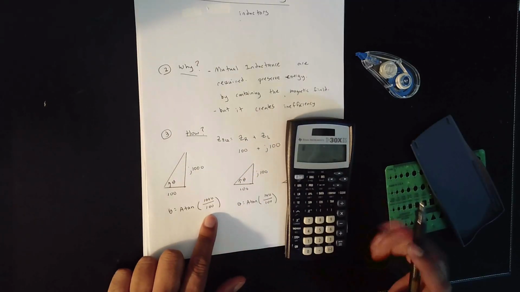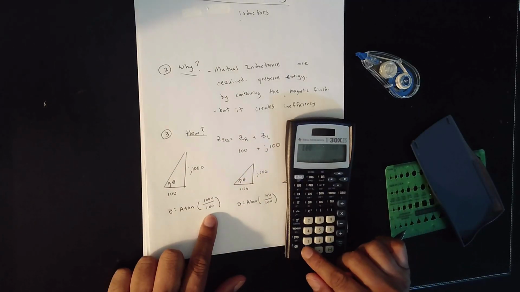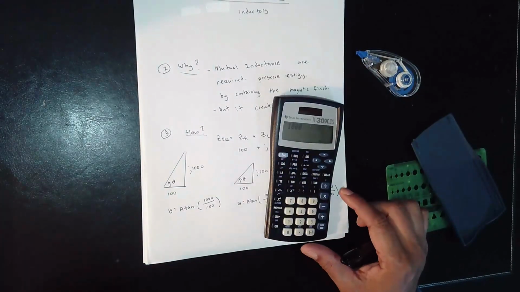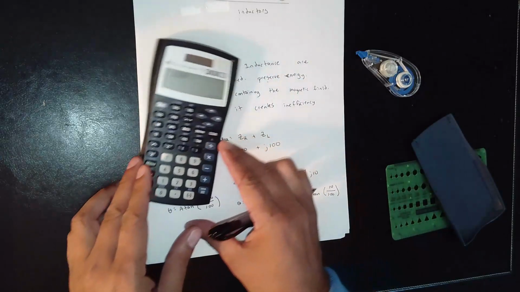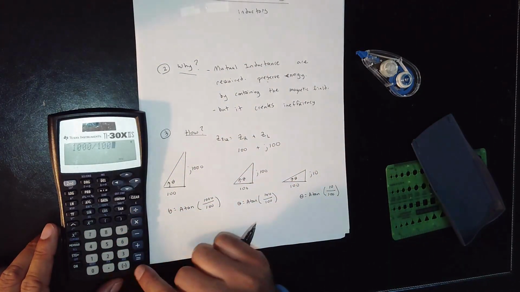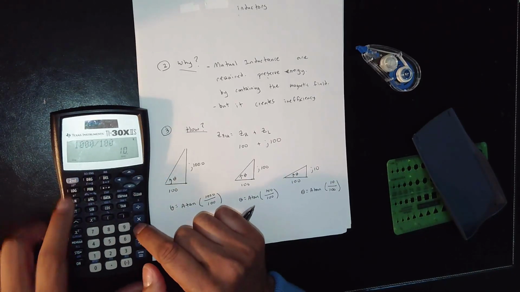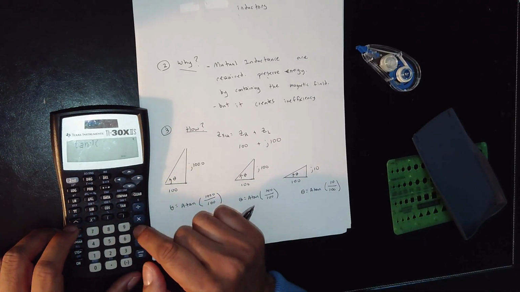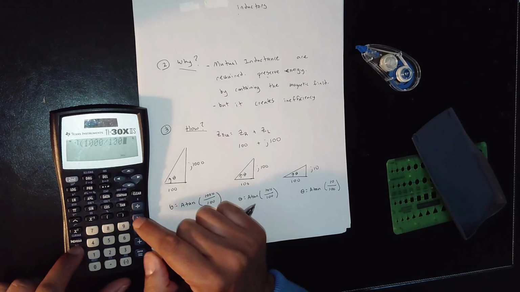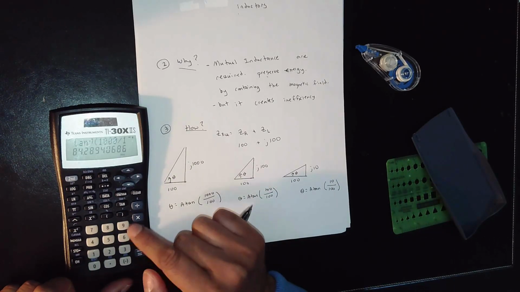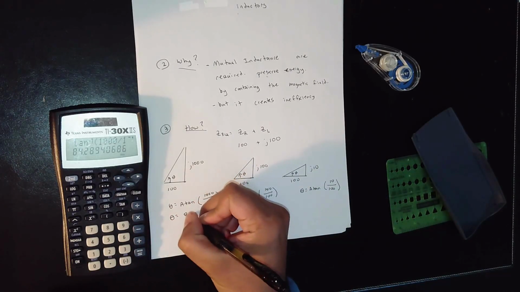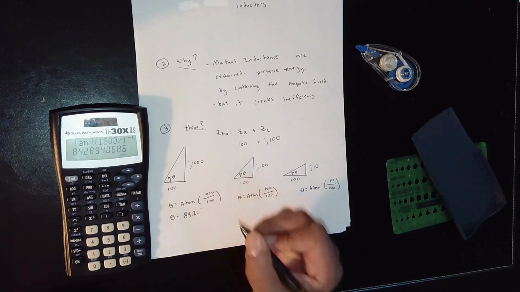We simply take 1,000 divided by 100. Let me turn the light on a little bit. Okay, that's better. 1,000 divided by 100, and I take the arctangent of that, and you get 84.26. So this angle is 84.26.